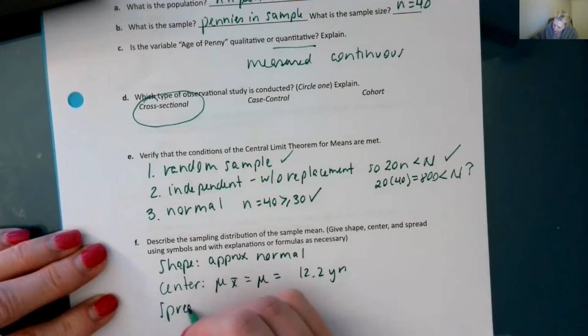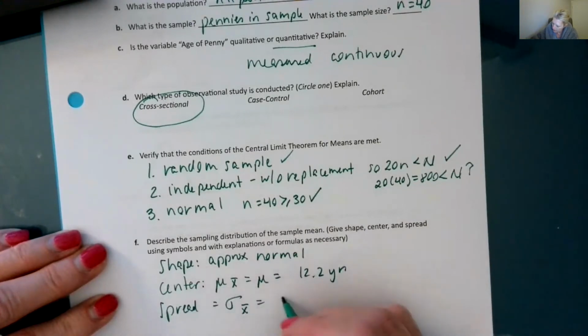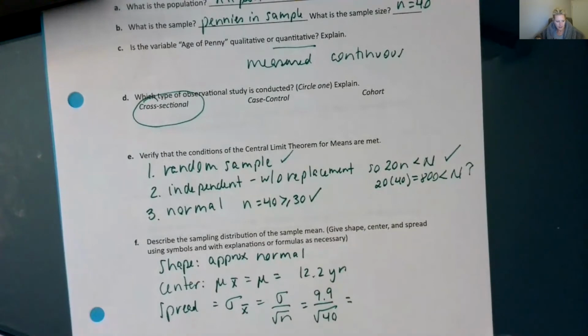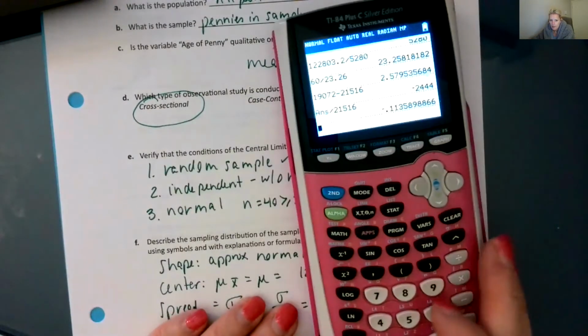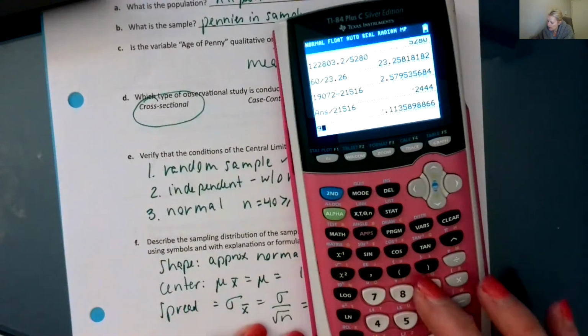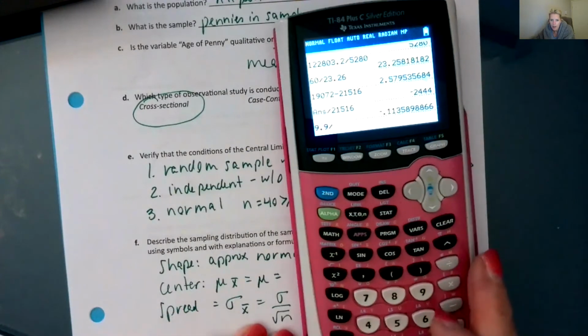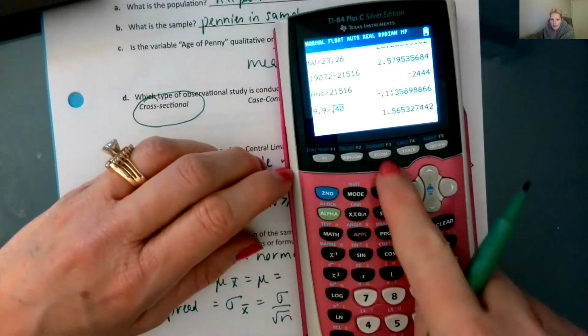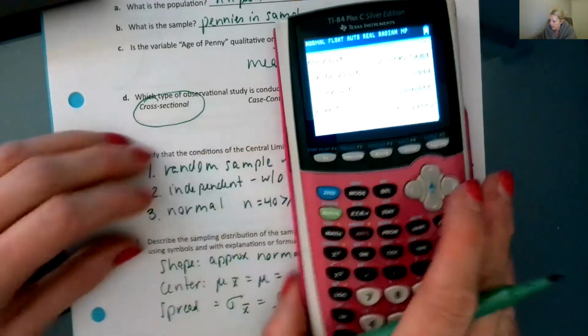And the spread is the sigma of the x bars, which we said is sigma divided by the square root of n. So we said that would be 9.9 divided by the square root of 40. And to make sure everybody knows how to put this in our calculator, we are going to take 9.9 and divide by the square root of 40, and that comes out to be 1.565.